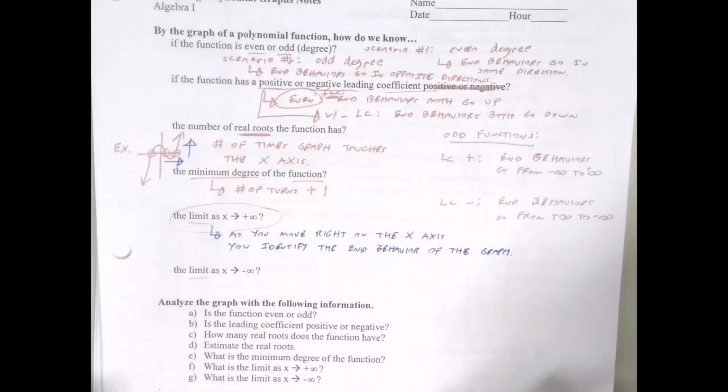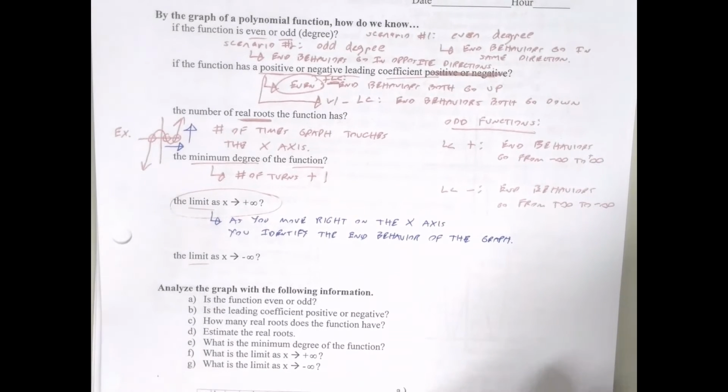That's all that means. So when you see this terminology here, what is the limit as x goes to positive infinity? You're talking about on the x-axis. So as you move right, what's the graph doing? Okay? Now, what do you guys think this terminology means? So as you move left on the x-axis, as I go this way, what's the end behavior doing? Very good. So that's the only thing that's different here.